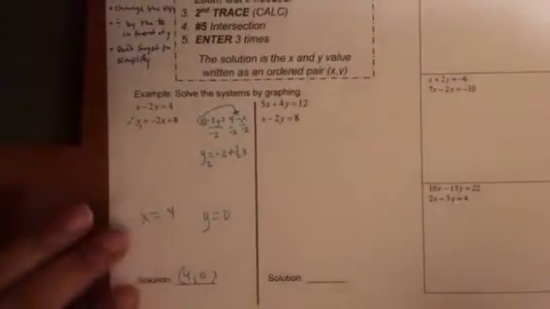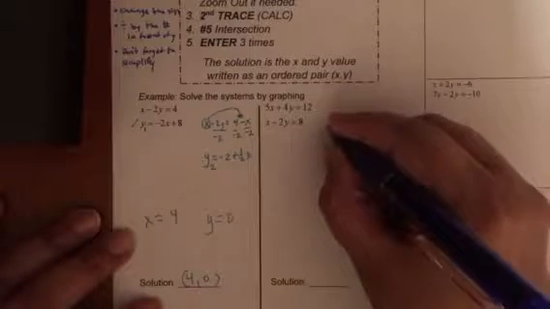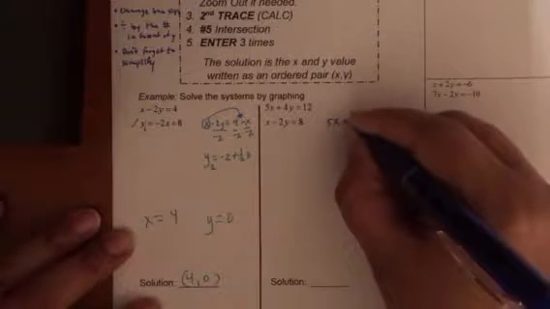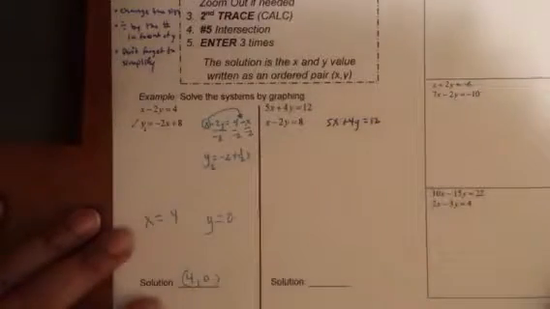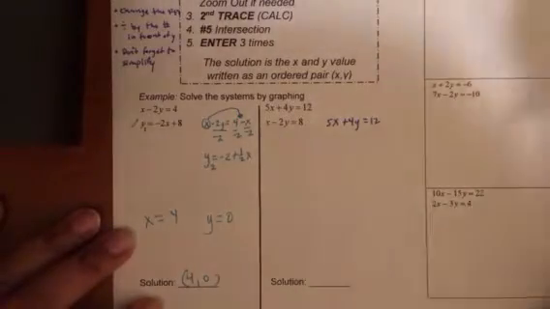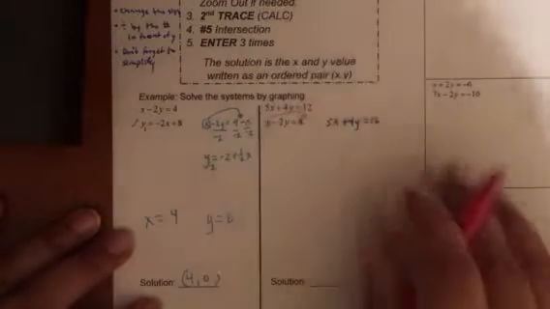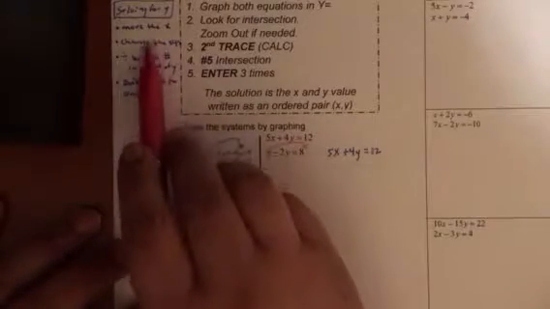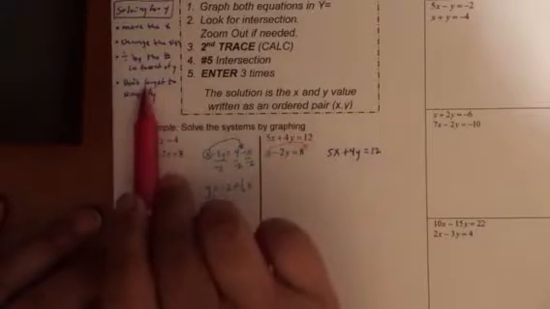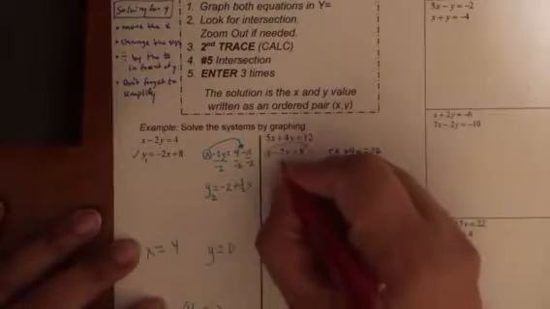So on the next problem, again, I need them both to be in y equals. On this one, it's not in y equals for either one, so I'm going to have to solve them both for y. So I'm going to move the x. We're back at these steps right here: move the x, change the sign, divide by the number in front of the y, don't forget to simplify.